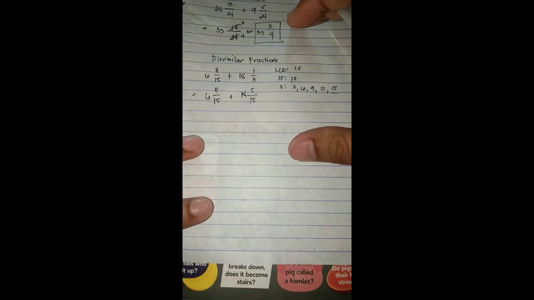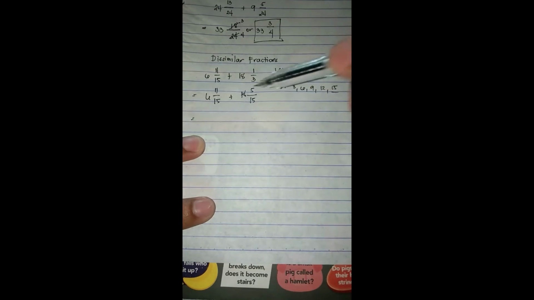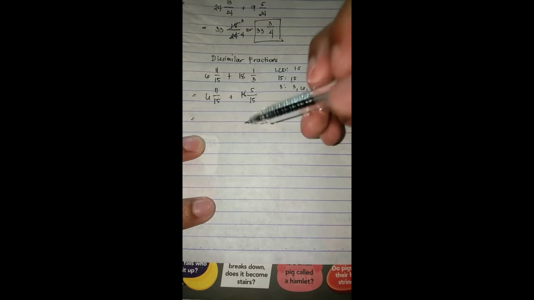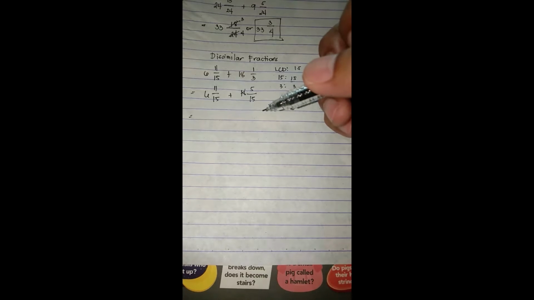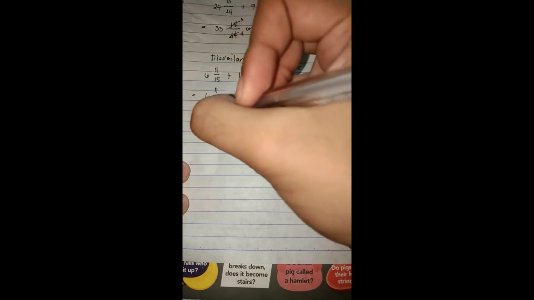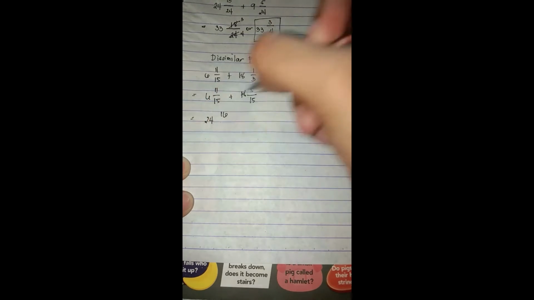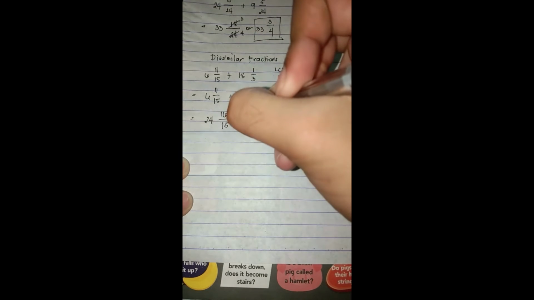Okay, so next step is add the whole numbers. So 6 plus 18, we have here 24. Then 11 plus 5, we have here 16. And then copy the denominator, 15.